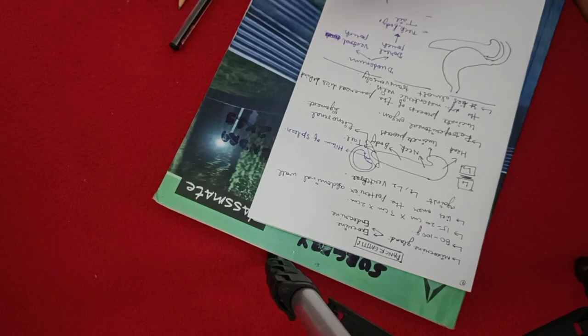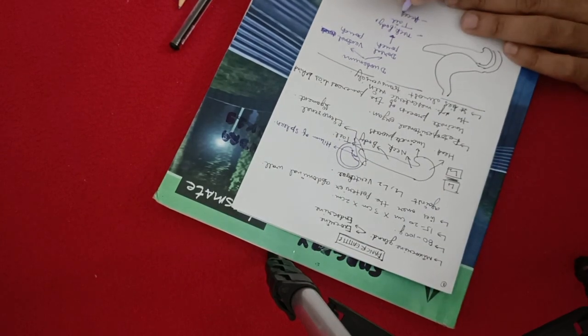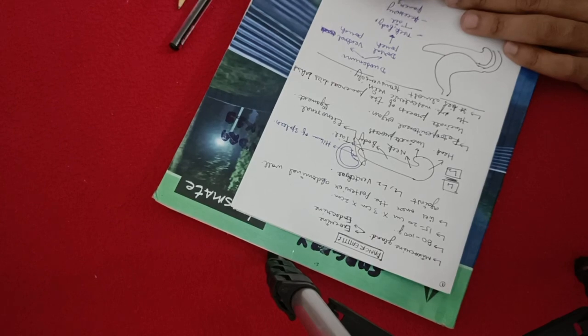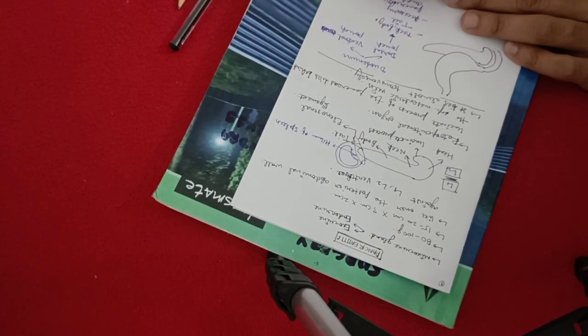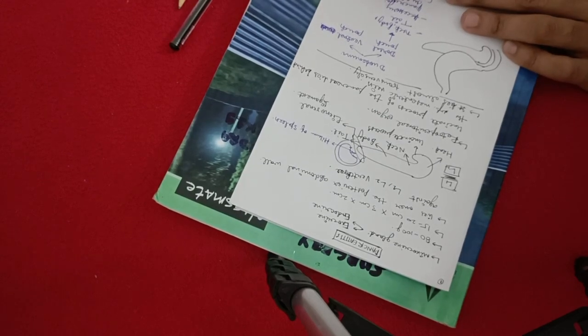Not the main pancreatic duct; it is the accessory pancreatic duct which arises from it, also known as the duct of Santorini.